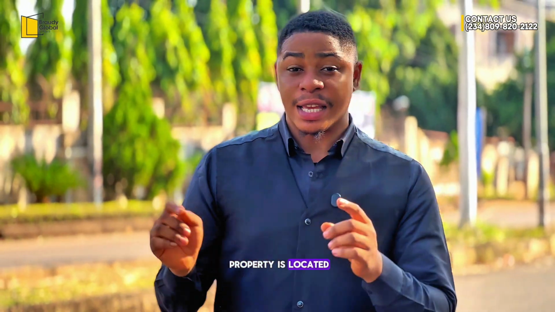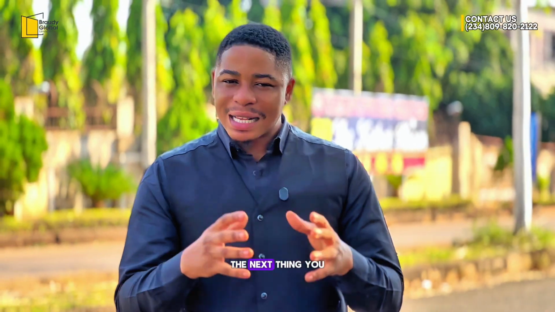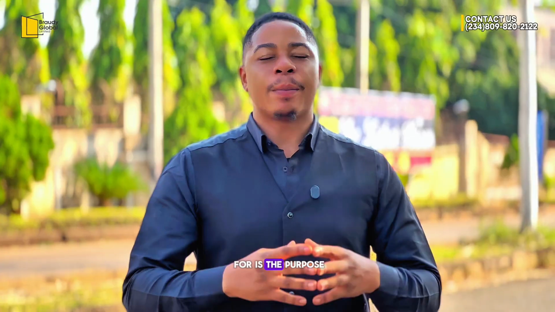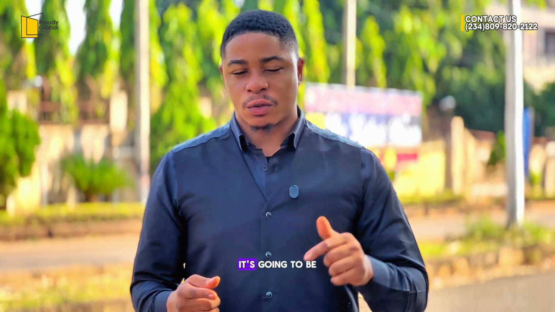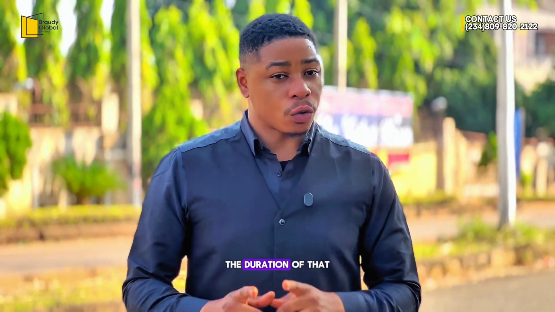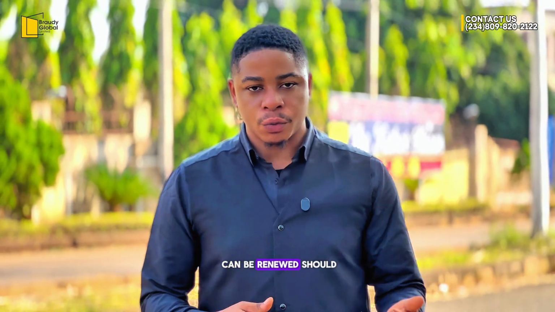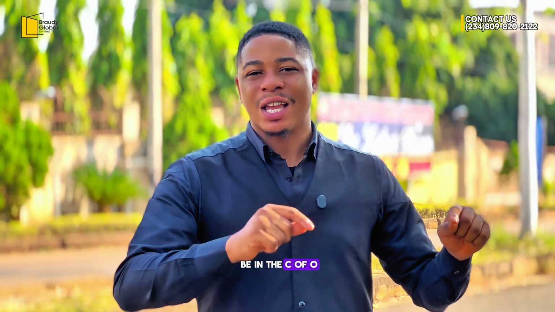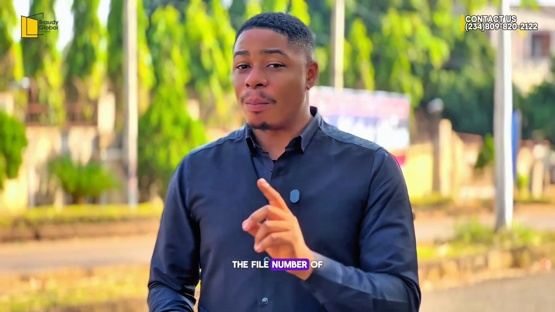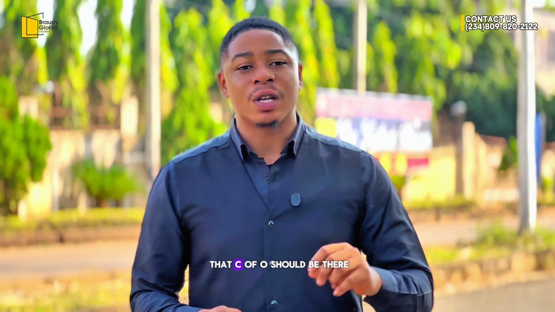It should be in the C of O. Where that property is located, it should be in the C of O. Then the next thing you need to check out for is the purpose of the C of O. It's going to be stated there. The duration of that C of O, which is usually 99 years, and can be renewed, should be in the C of O. The file number of that C of O should be there.